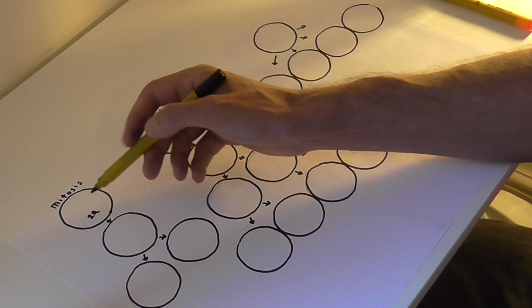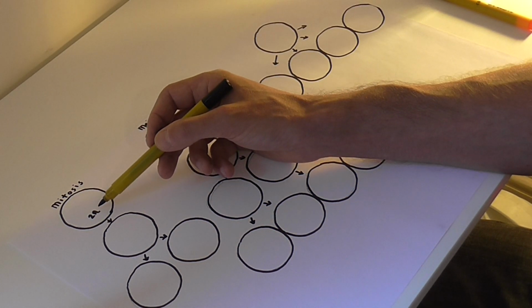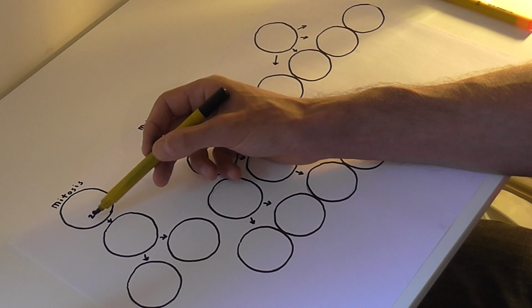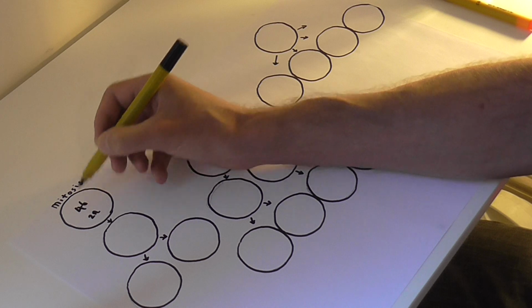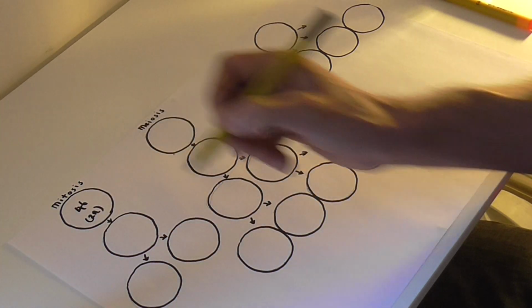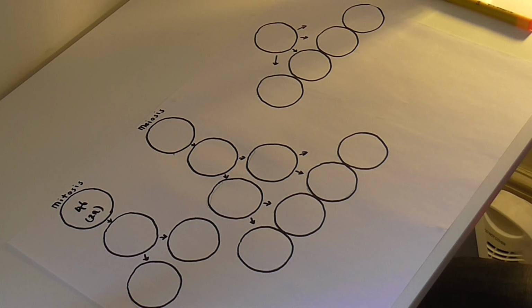So in humans there are 23 different chromosomes and they exist in homologous pairs. So in terms of the actual diploid number, it's 46.